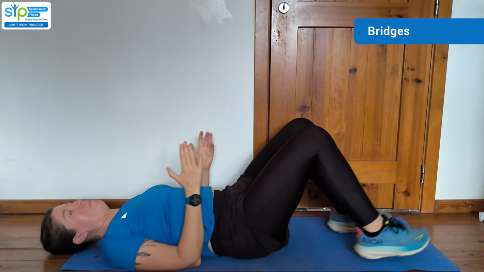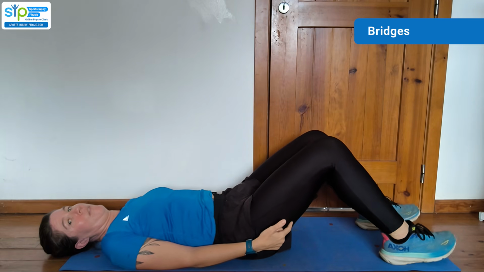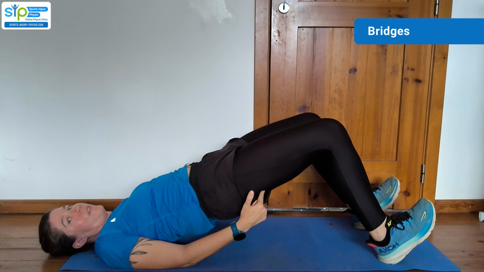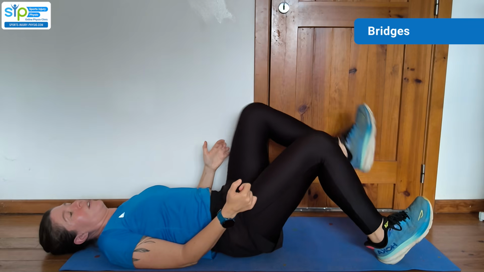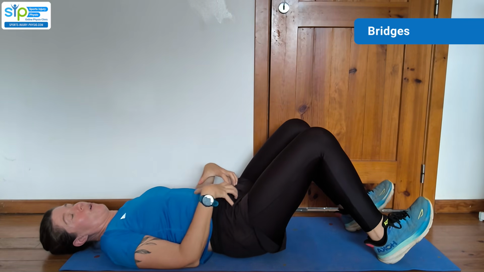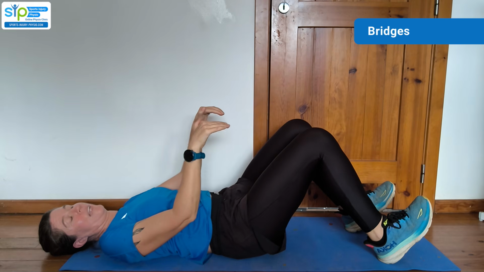Now, there are plenty of ways to make it harder. One would be to move the feet further away. The further your feet are from your bum, the more the hamstrings are going to work. So you may even lift up on your heels, which activates the hamstrings more, and see if that causes trouble. You can also do it on a single leg, or you can put a weight on there and do it up and down, or you can put your feet on a chair to do that.